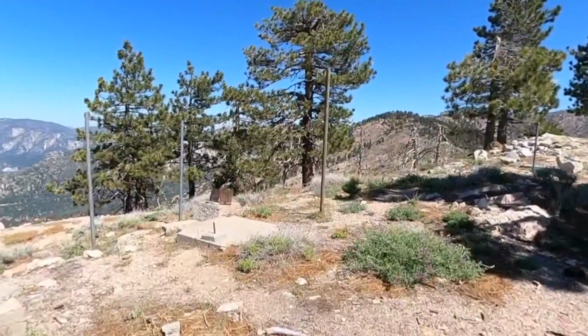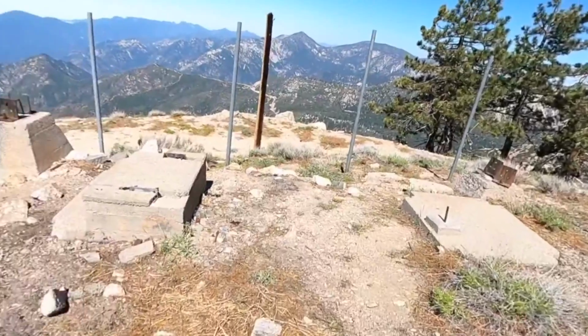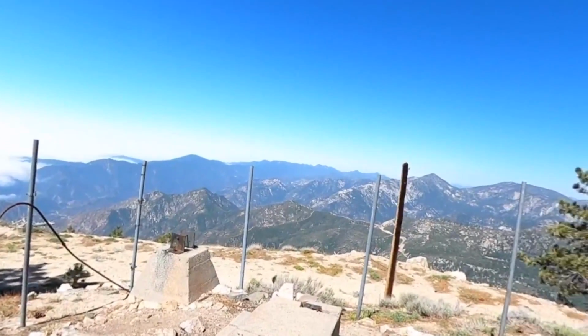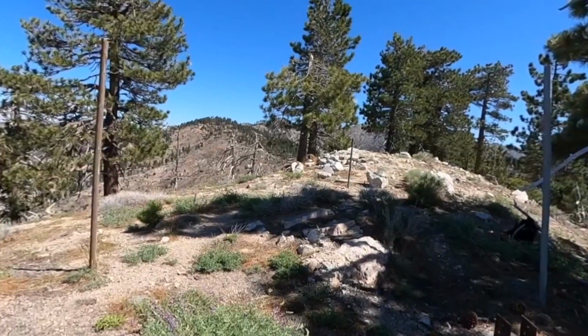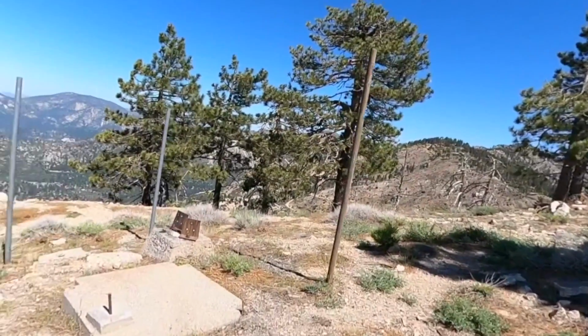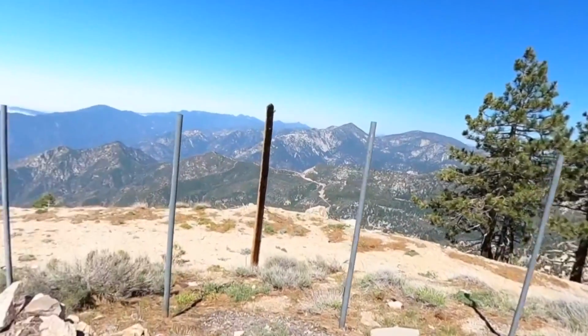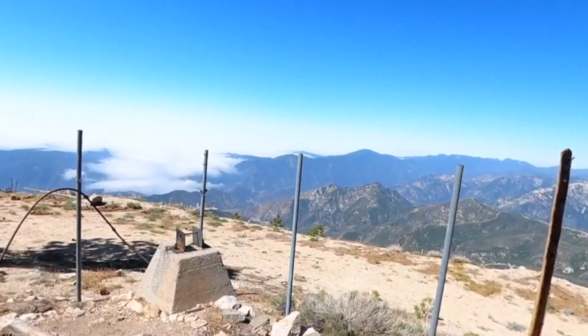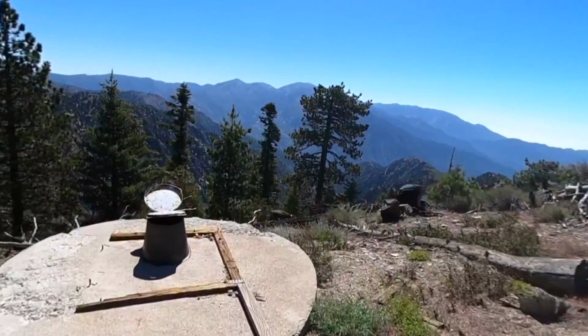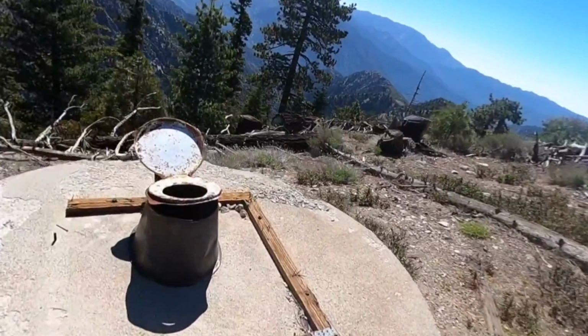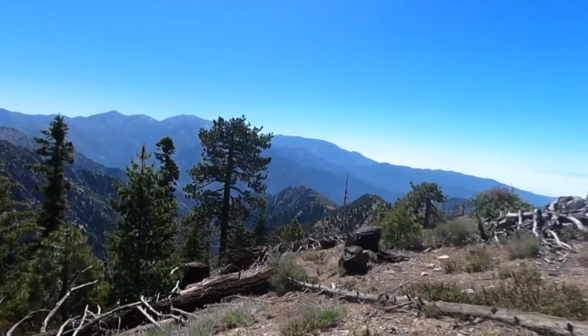You're going to see the ruins of the old fire tower, which got destroyed in the Curve fire. And you can explore the summit area. There's some old ruins, some old picnic benches. My favorite is the old toilet, which has a nice view of Mount Baldy in the distance here. Just this lonely throne on the summit.